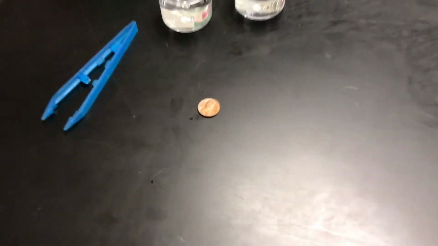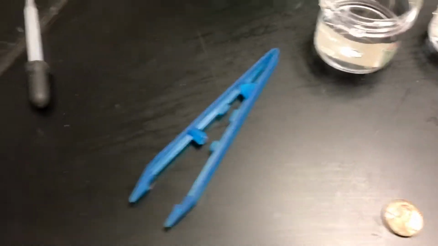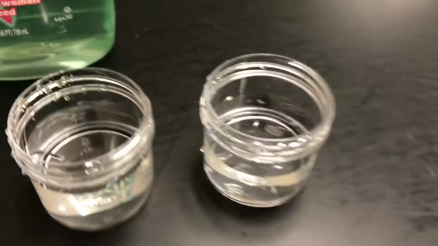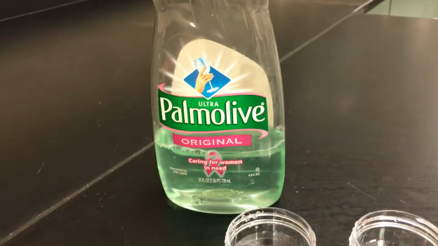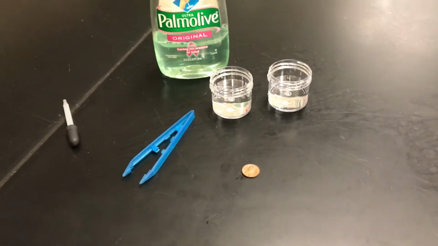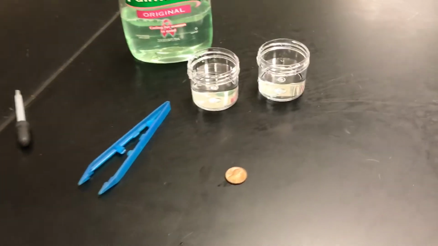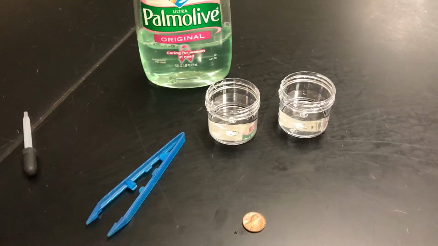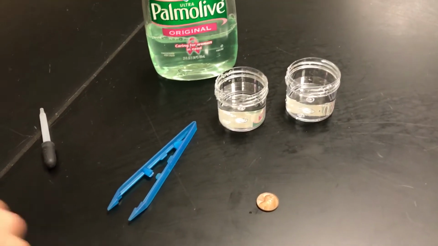Tomorrow and the next couple days, we'll be doing a penny drop lab. And with this lab, you've got some materials here. You got a penny, some tweezers, an eyedropper, 2 containers of water, and some soap. What you're going to be investigating is how soap affects the number of drops of water that fit on a penny.